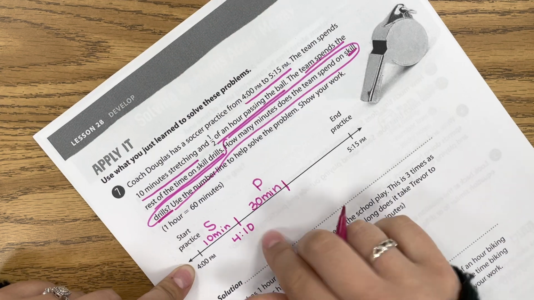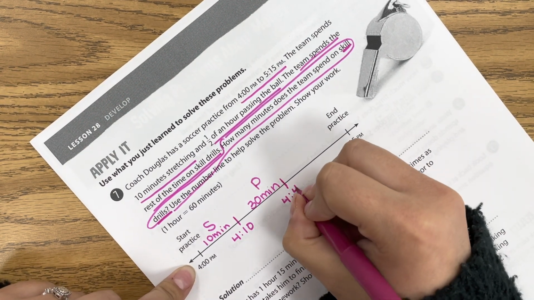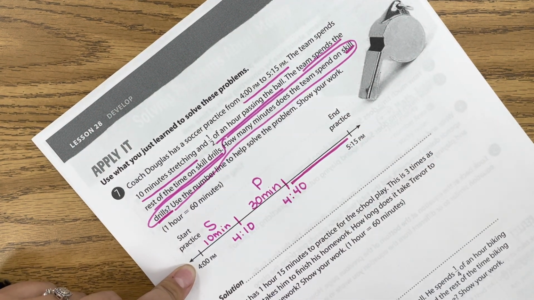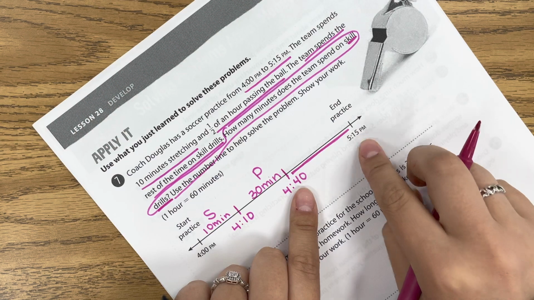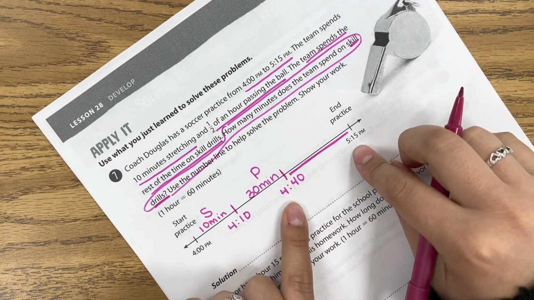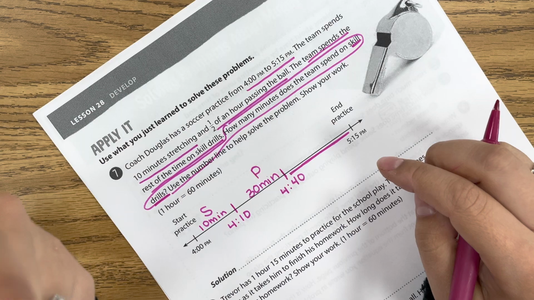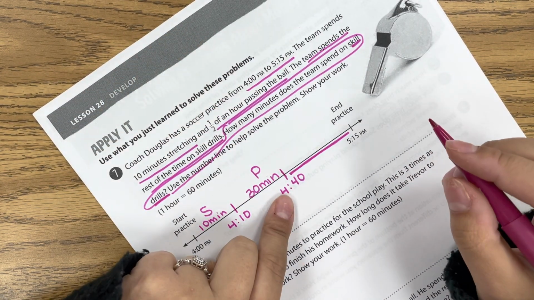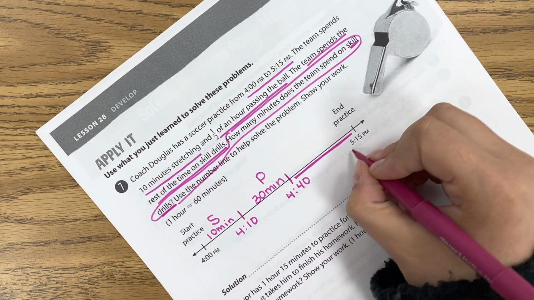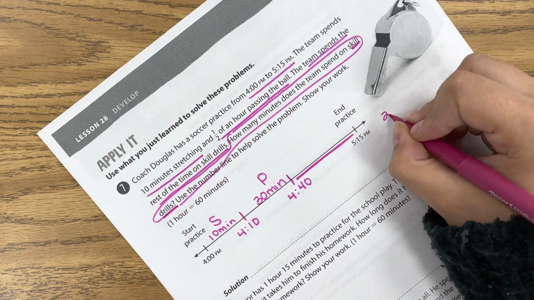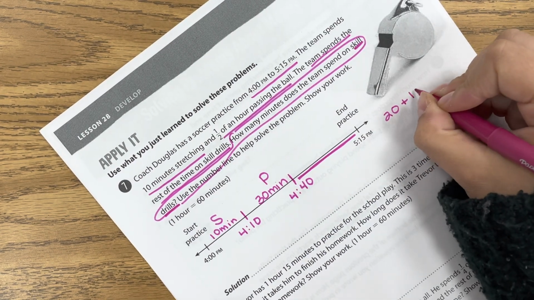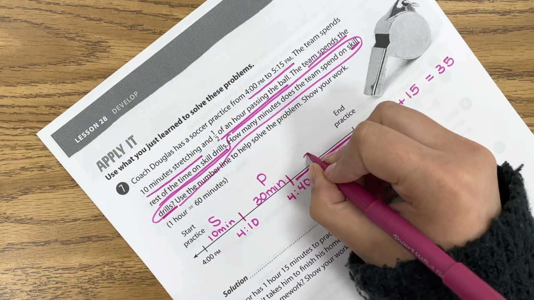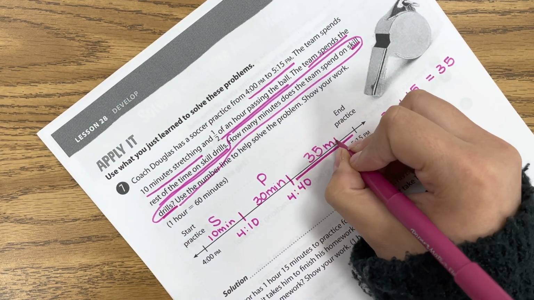So 4:10 plus 30 minutes puts us at 4:40. Now, we have this leftover time for skill drills. So from 4:40 to 5:15, how many minutes is that? Well, we have 4:40, then we have 4:50, 4:60 would be 5 o'clock, right? So we have 20 minutes before 5, and then we have 15 minutes after 5. So we have 20 minutes before 5 plus 15 minutes after 5. 20 plus 15 is 35, so that means this right here has to be 35 minutes, right?